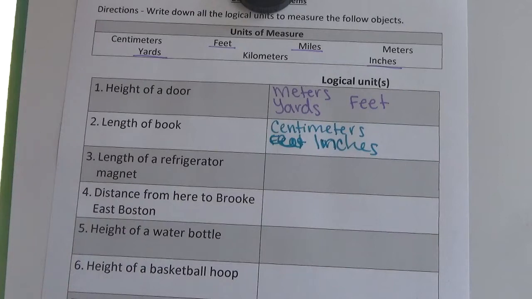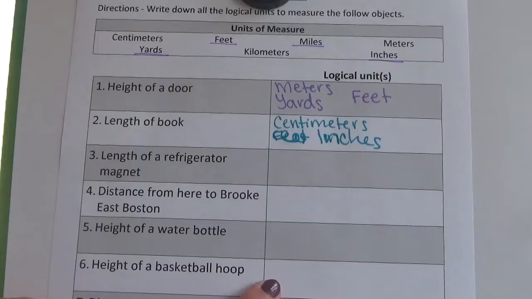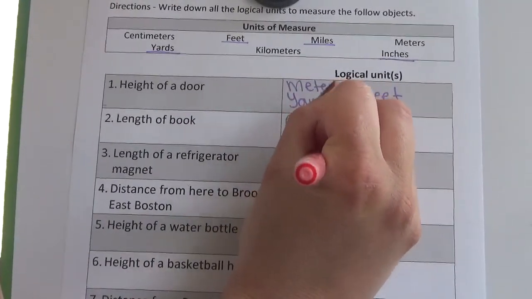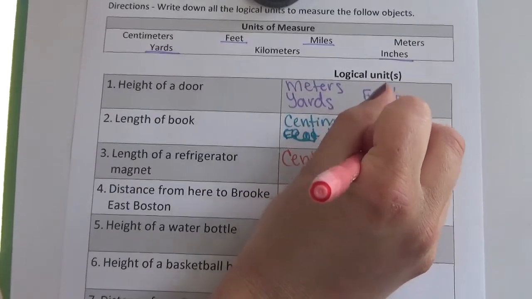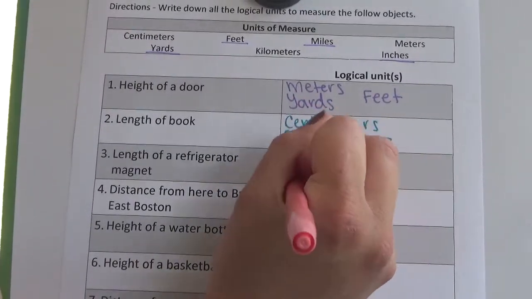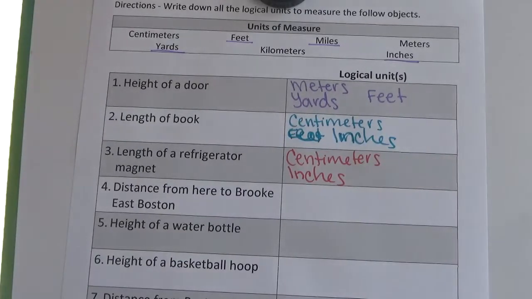So the length of a refrigerator magnet. Maybe you have a refrigerator magnet on your refrigerator. I know for me, those magnets are really small. So I would use the smaller units. Definitely could measure a refrigerator magnet in centimeters. And I think I definitely could also measure it in inches. Because it's such a small object, I need a small unit to measure.